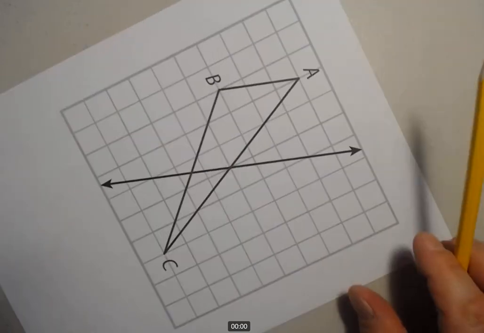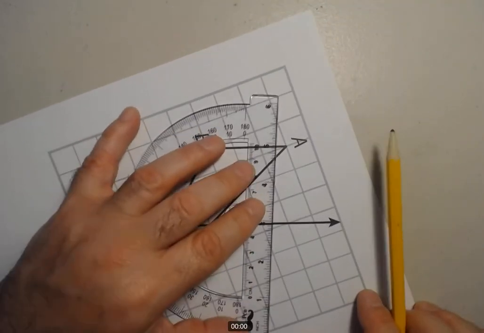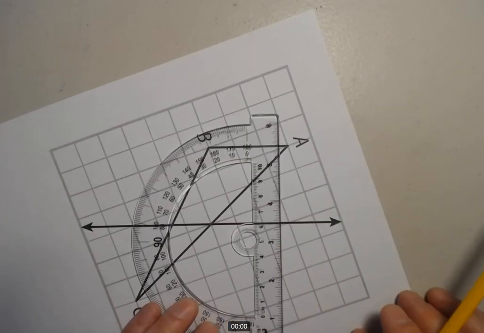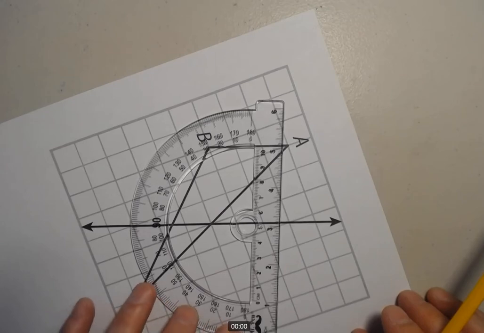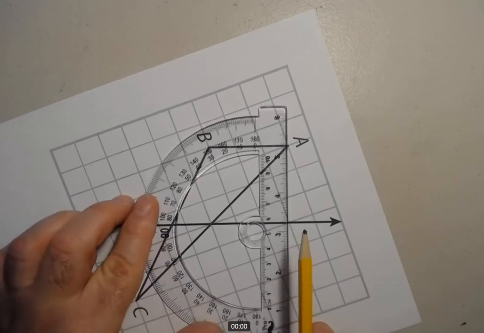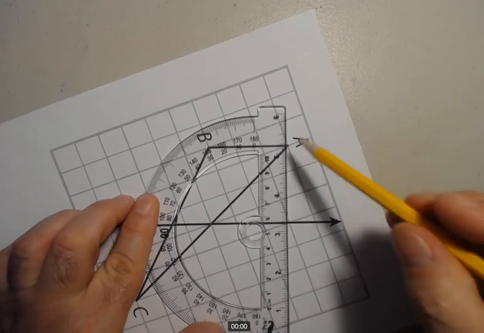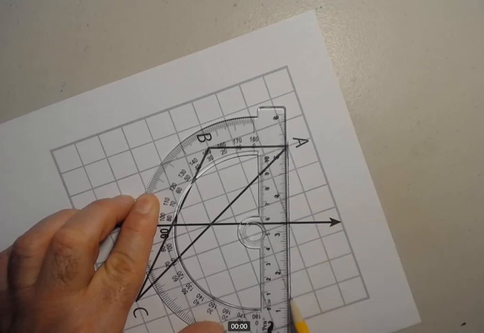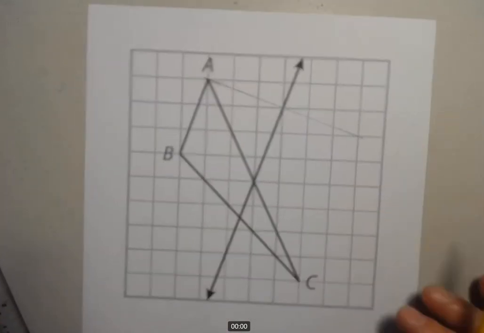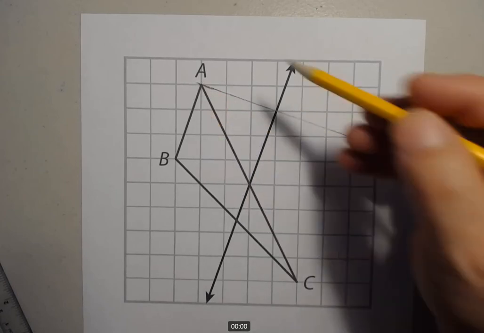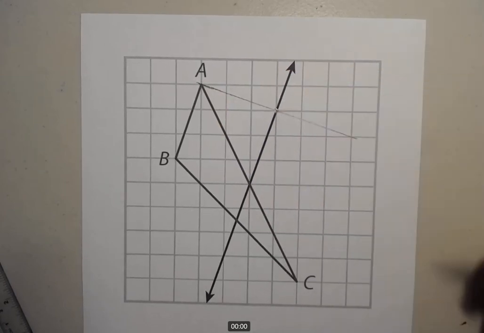So let's go ahead and start with point A. I'm going to turn this way. Again, I'm just going to use the markings on the edge of this protractor to give me my perpendicular line. Line up the points and draw my line segment. Now I need to figure out where A prime is going to be so I can count the grid markings again. So here's where the intersection point is.